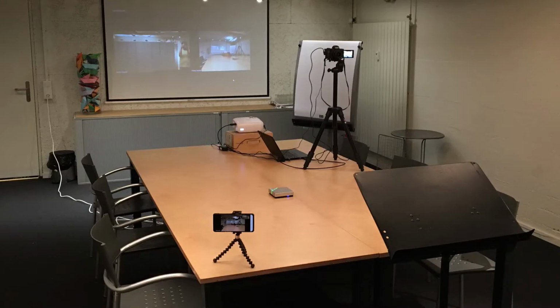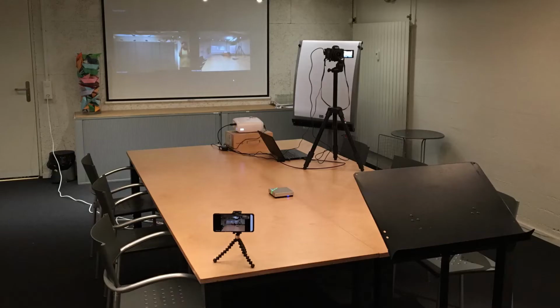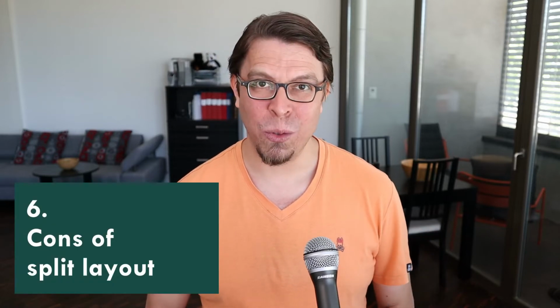The second benefit of this layout is that there is no risk that the projector light will blind the speaker or that the speaker will accidentally walk in front of the projector. Another benefit is that I can light the speaker independently and I don't have to worry about potentially overpowering the light from the projector. And benefit number 4 is that the speaking area looks a lot cleaner when there is not a bunch of equipment in the foreground. But there are some drawbacks of the split layout as well.